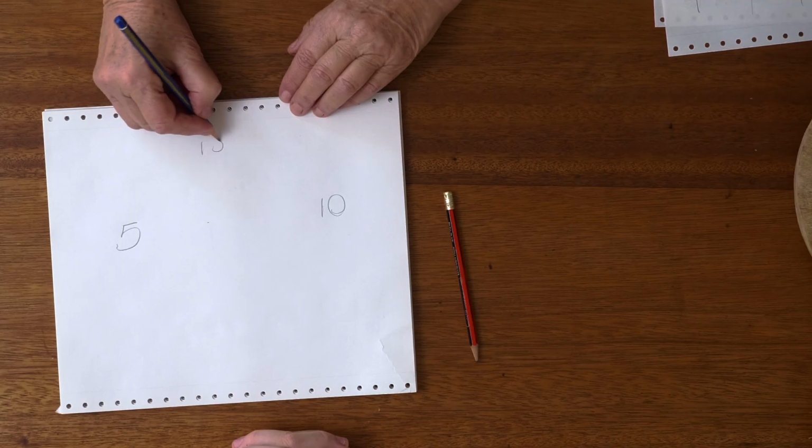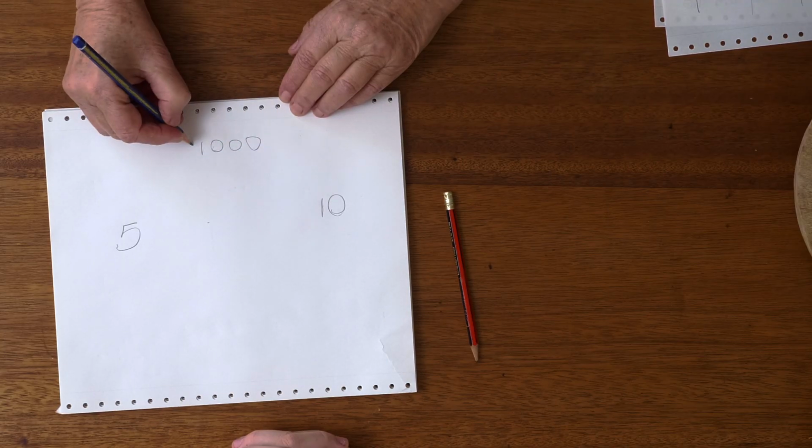Let's give them an amount of money that they've got available for their Christmas shopping. They've saved all year. How much do you think they've saved? Make something up. $1,000. All right, they've each saved $1,000, haven't they?